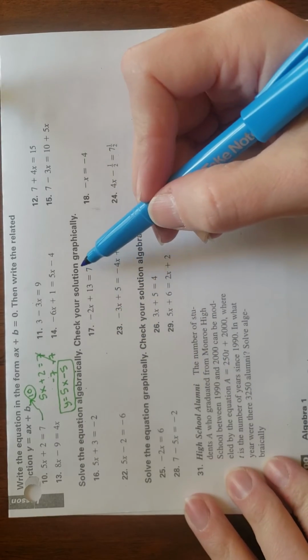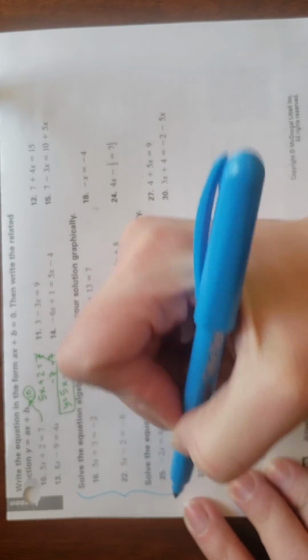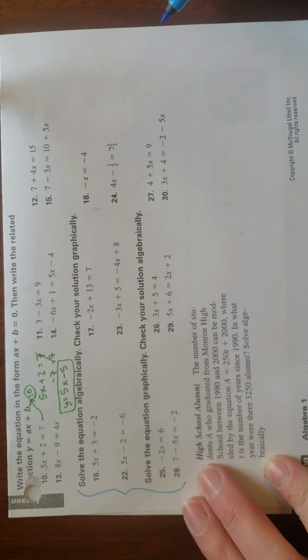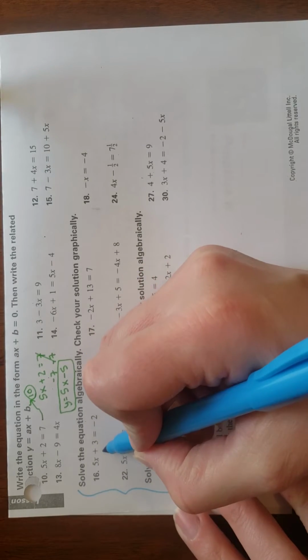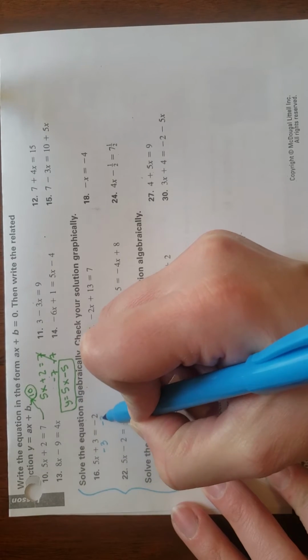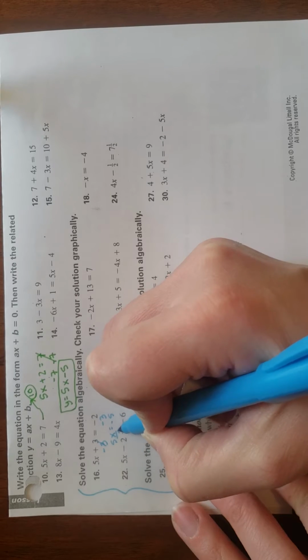These instructions are opposite. I truly don't care what order you do this in, as long as you do both parts, and I want to see both parts. So the first part is to solve the equation algebraically. So for example, subtract 3, 5x is negative 5, divided by 5 rounds.